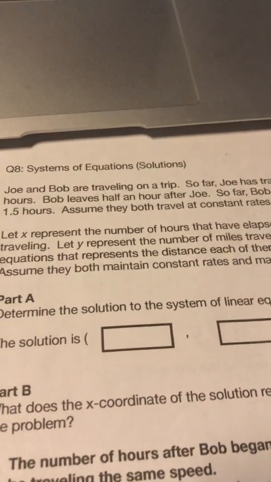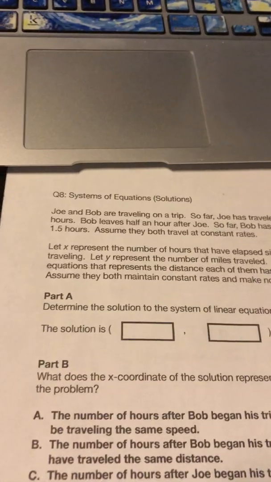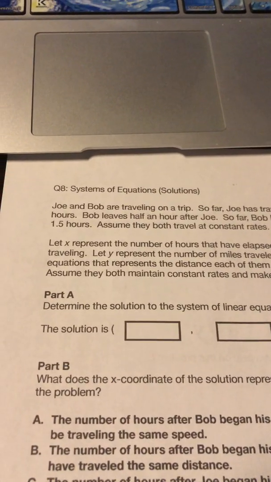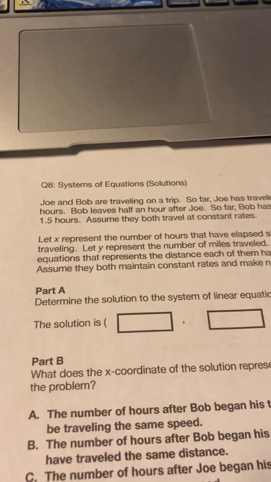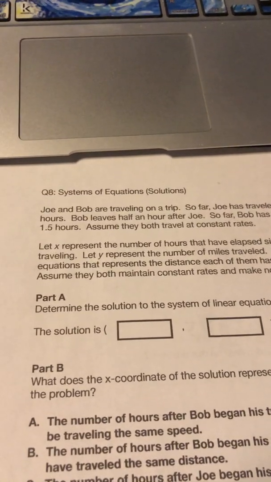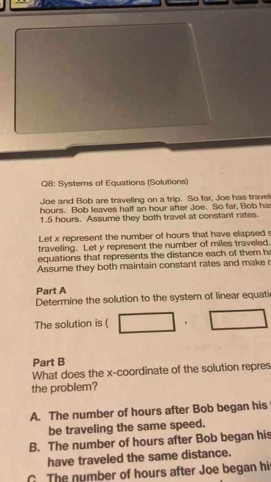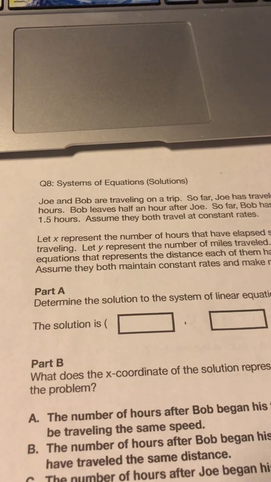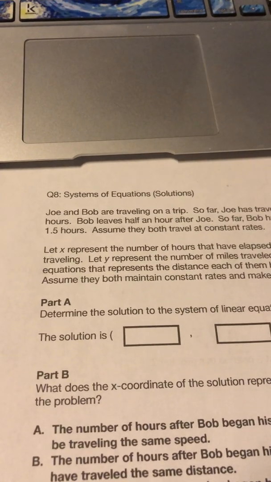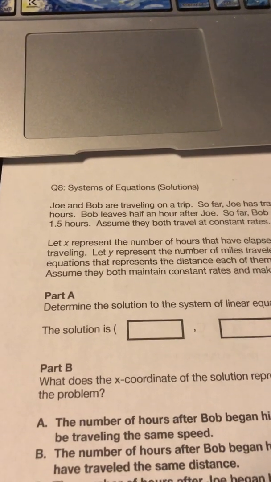Question number 8, systems of equations and finding their solutions. So Joe and Bob are traveling on a trip. So far, Joe has traveled 211.25 miles in 3.25 hours. Bob leaves half an hour after Joe, and so far Bob has traveled 112.5 miles in 1.5 hours. Assume they both travel at constant rates.